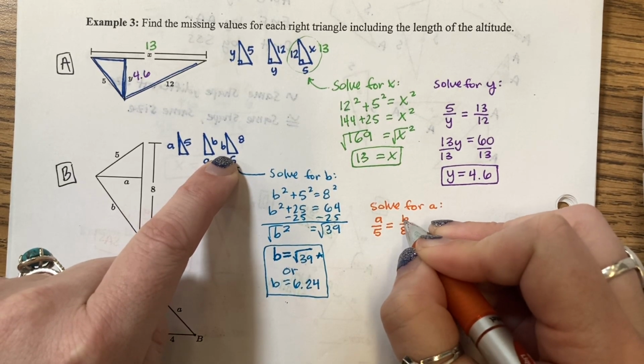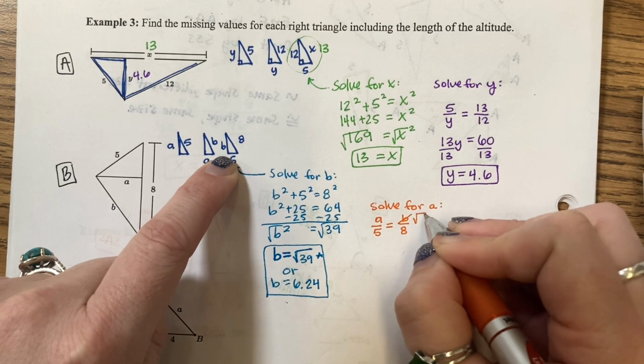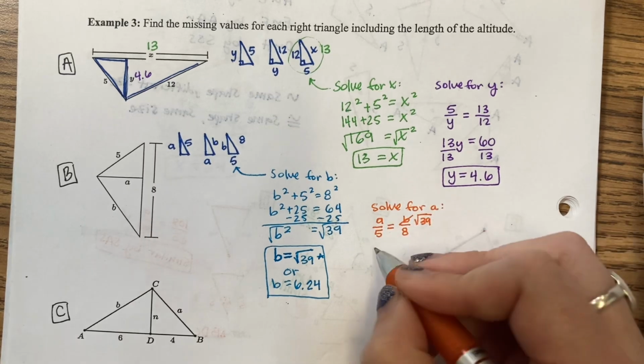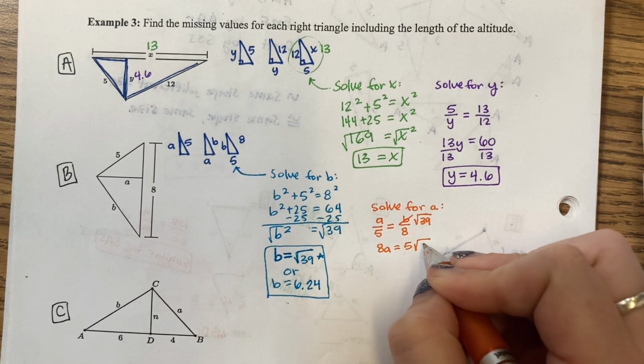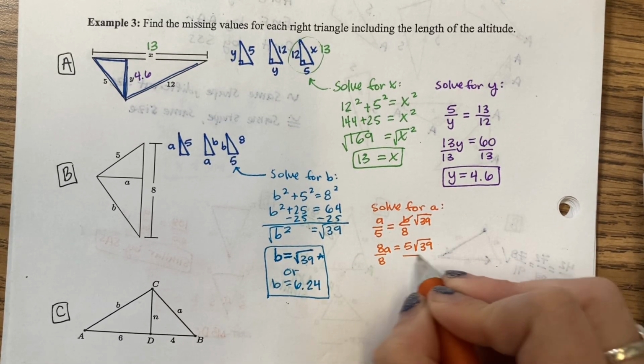And I already solved for B. B was the square root of 39. I'm going to cross multiply. 8A is equal to 5 times the square root of 39. Divide the 8 off.